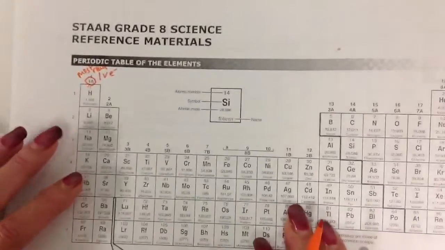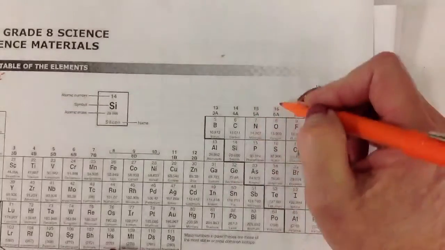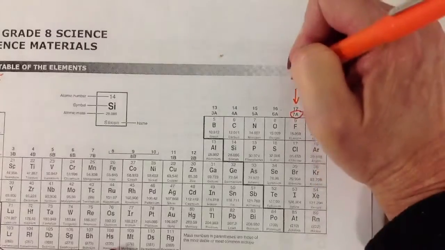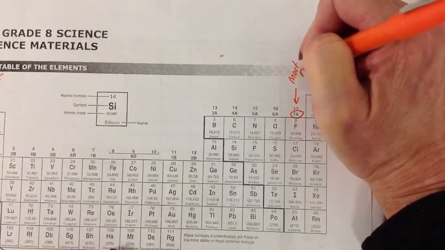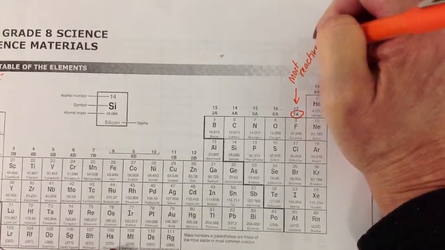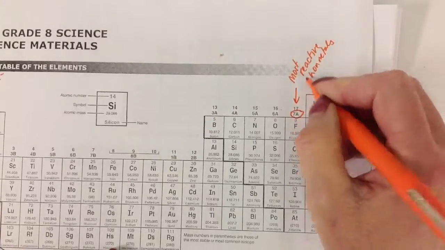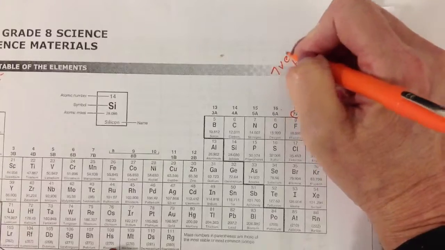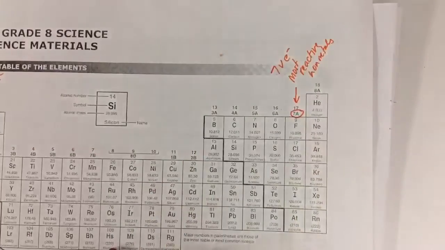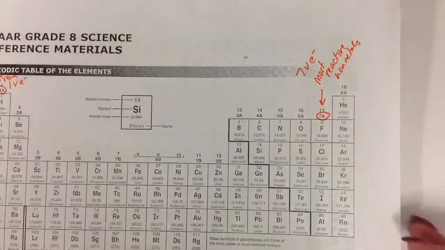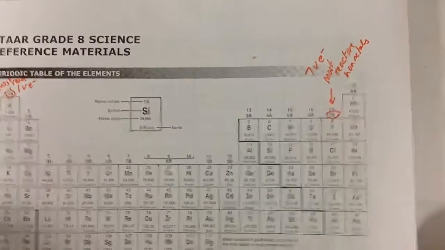And who do they react with? They come over here and react with those that have 7A, the nonmetals, because they have 7 valence electrons and all they need is 1. The other guys have 1, they need 7. So these guys are a pretty good match. If they bond, they end up with 8.